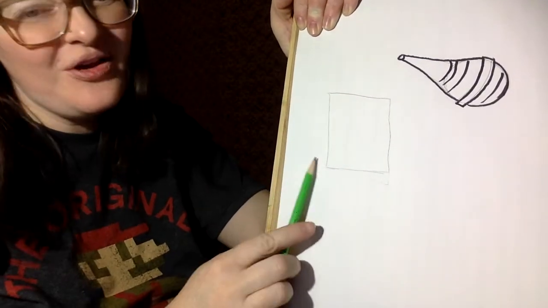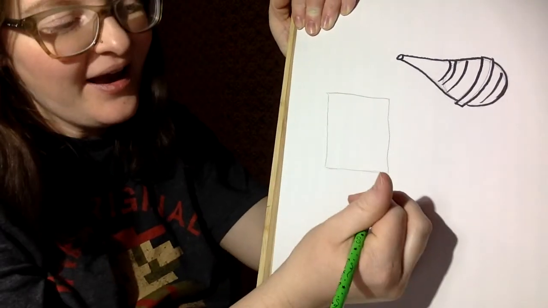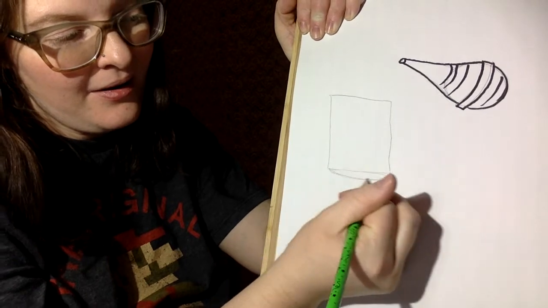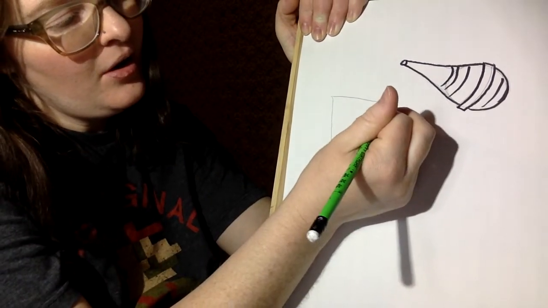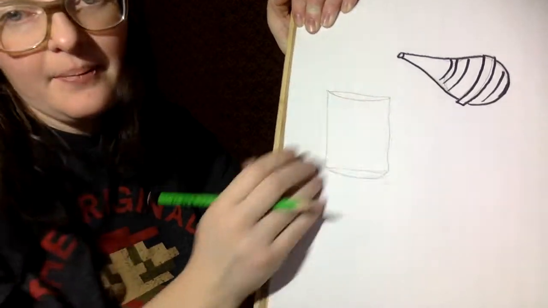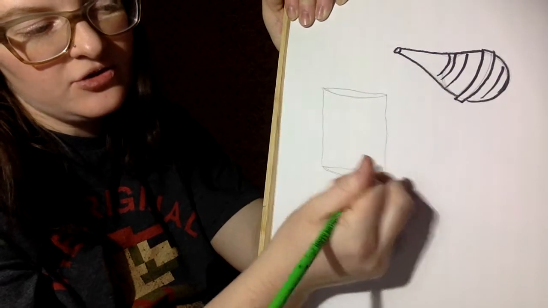Okay, so if you want, you could start out with your rectangle and then add in a curve on the bottom, a curve on the top, and erase the extra lines.